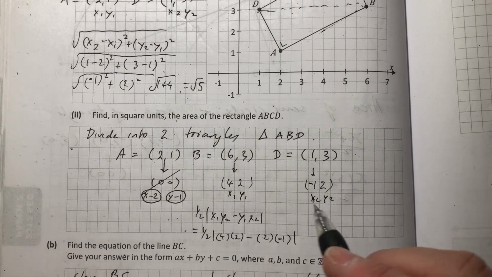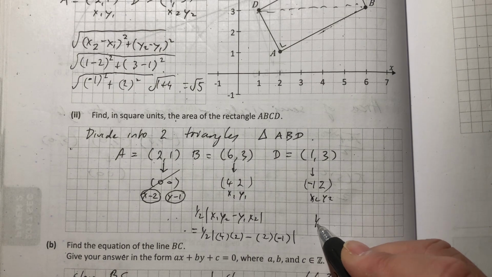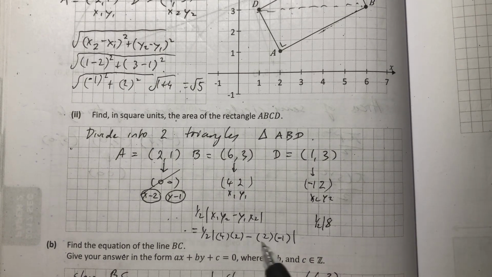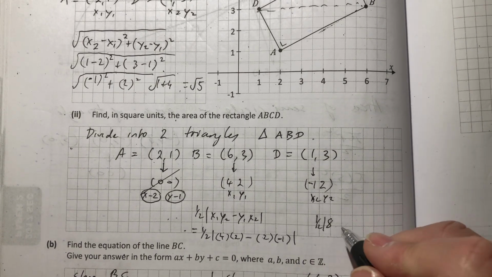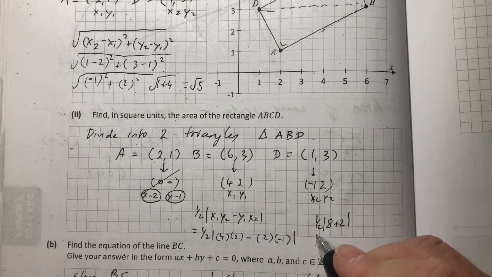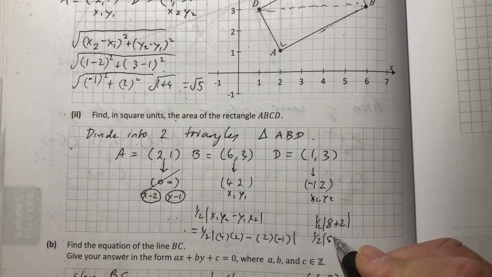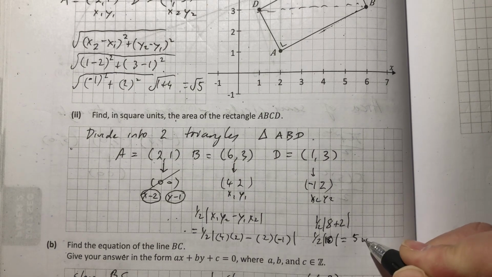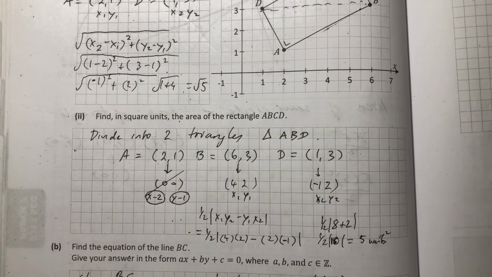So 4 by 2 is 8. Minus by minus is plus 2. So that's half of 8 and 2, which is 10. So my answer is 5 units squared. And that's it.